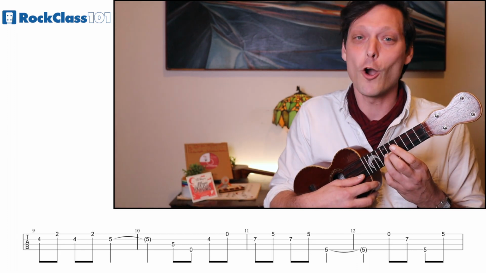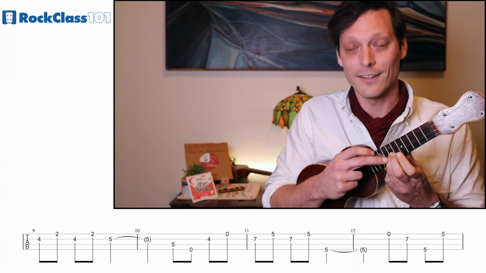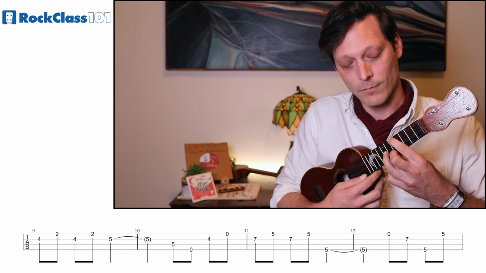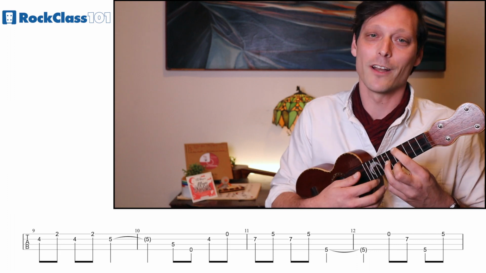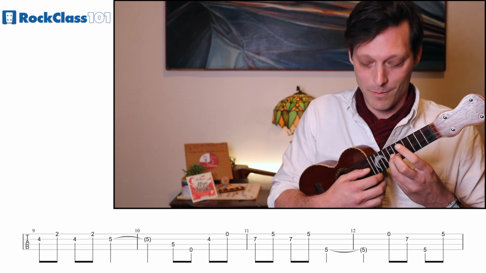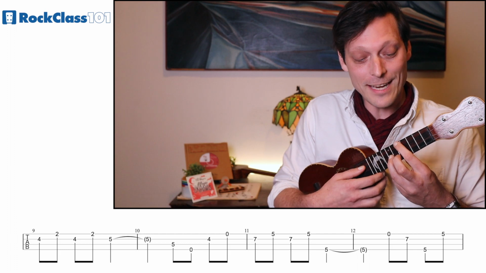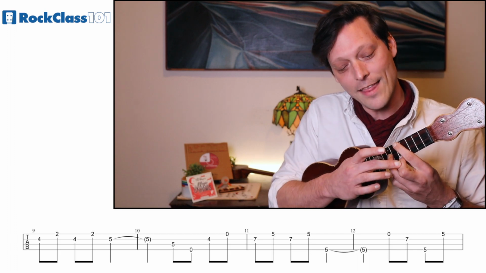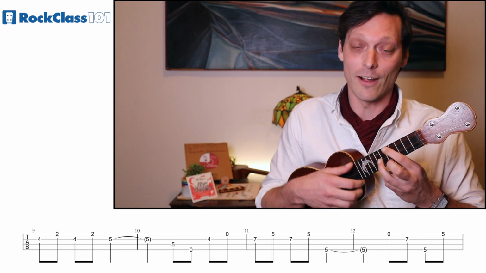And then we're going to have this little pickup, and this is where things get real fun. Open A. This B on the 7th fret's already down, right? We end up in this shape here. We're going to go A, B on the 7th fret of our E string, C on the 5th fret of our G string, and then the 5th fret D on our A string.